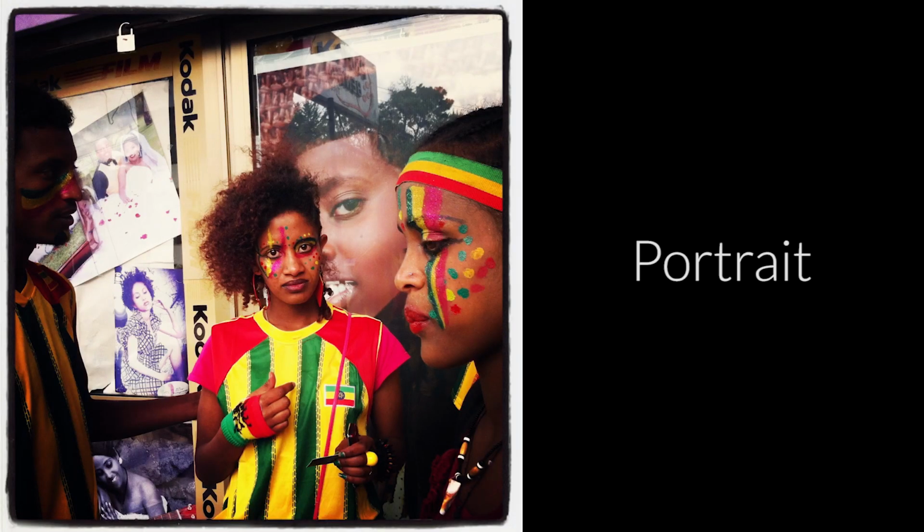This is a portrait. A portrait is a photo that mainly focuses on a person or a group of people. It can be posed or capture a more natural moment. These happen to be soccer fans in the capital city of Ethiopia. They're celebrating a playoff game with their national team by painting each other's faces.